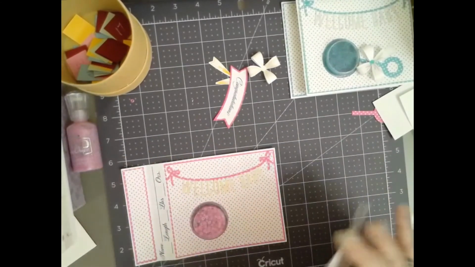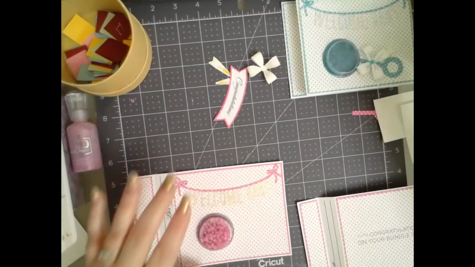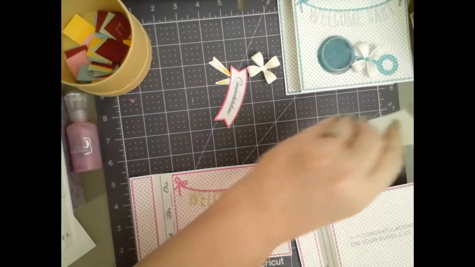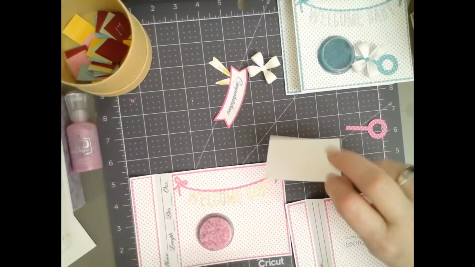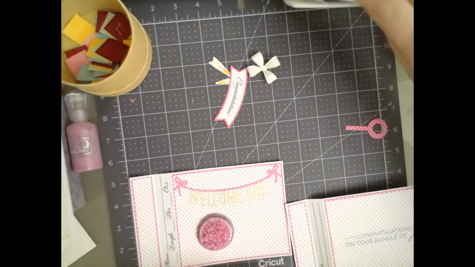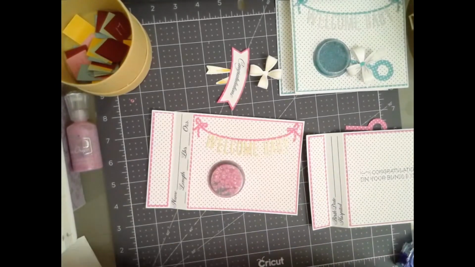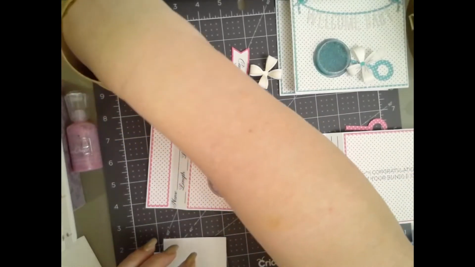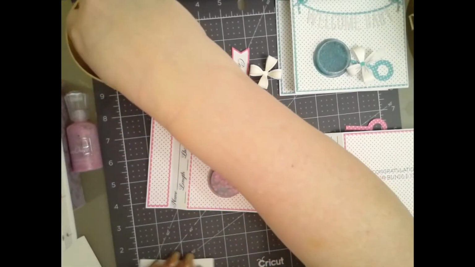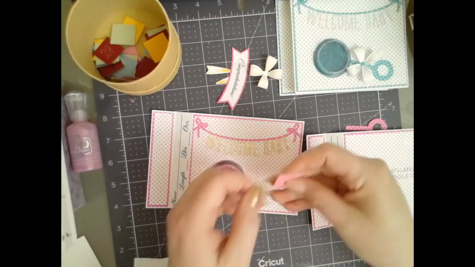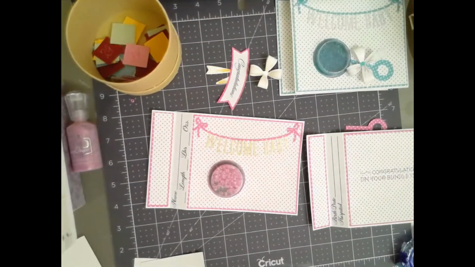There we go. Now, you have, and I have lost it, you've either cut it out of cardstock or it's clearing now. I can't see it. Let me pull Winner Winner Chicken Dinner while I look for that piece.